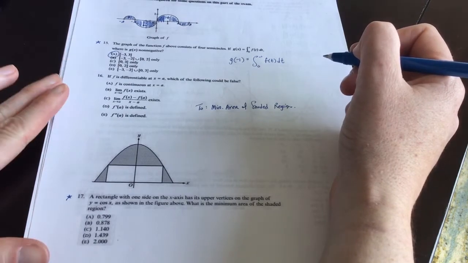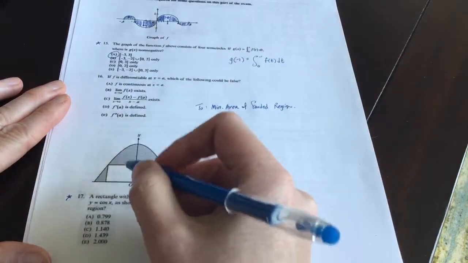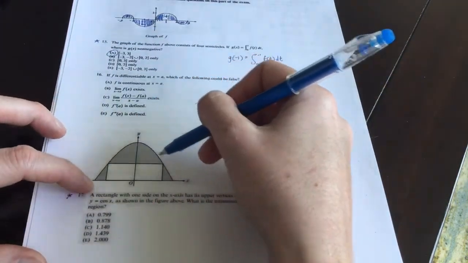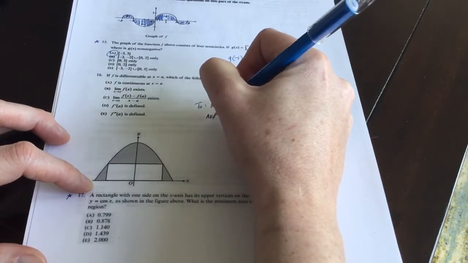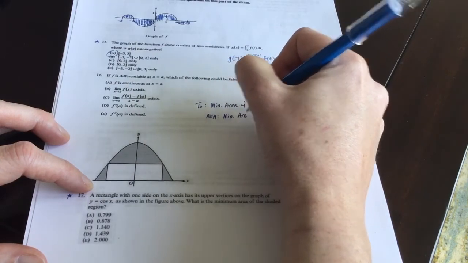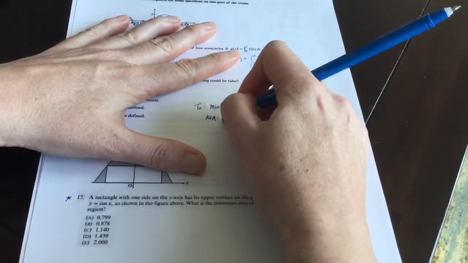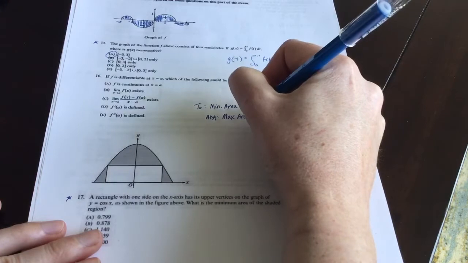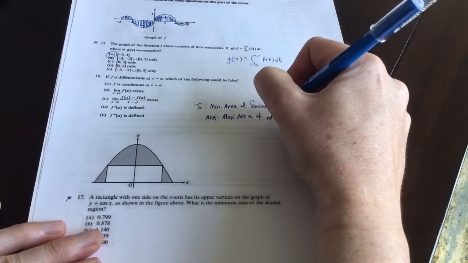So another way to minimize the area of the shaded region would be to maximize the area of the rectangle, since the outer region here is fixed. So I'm just going to say, AKA, minimizing the area of the shaded region would be the same as maximizing the area of the non-shaded region.